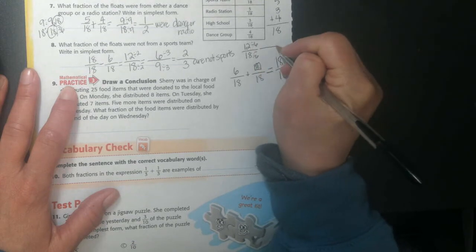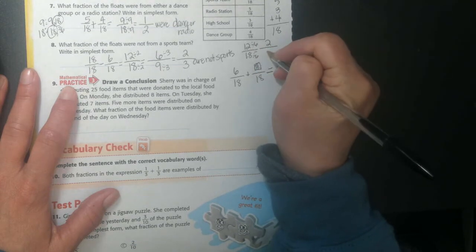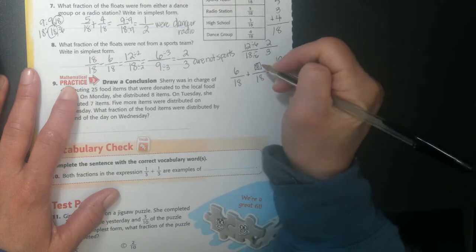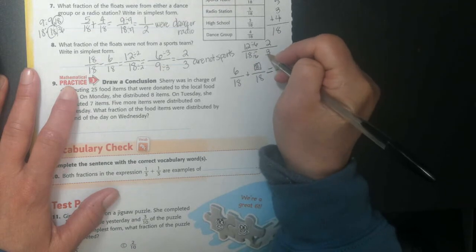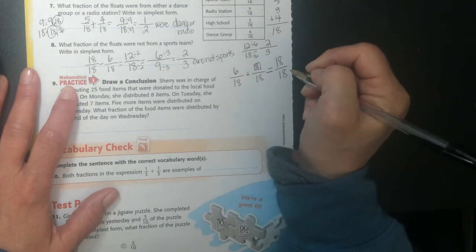12 divided by 6 is 2. 18 divided by 6 is 3. 6, 12, 18. There's 3 6's in the number 18. So I still got my 2/3.